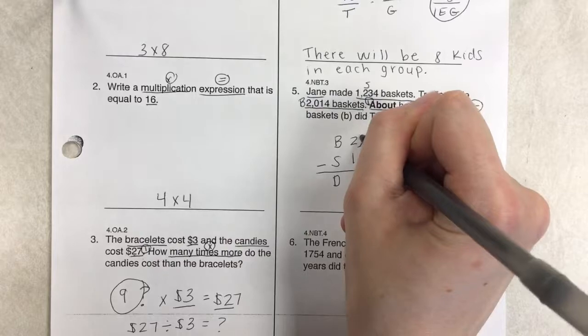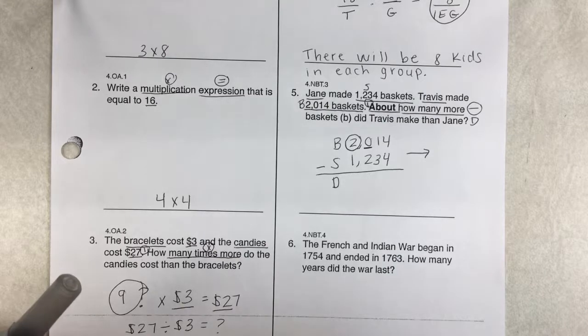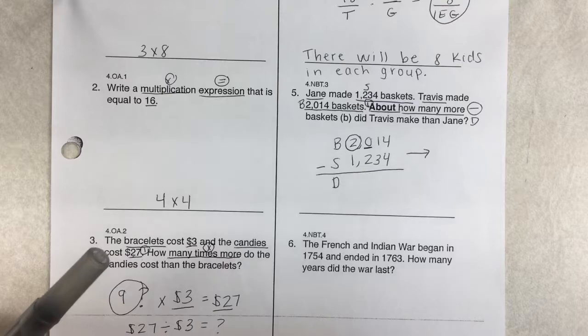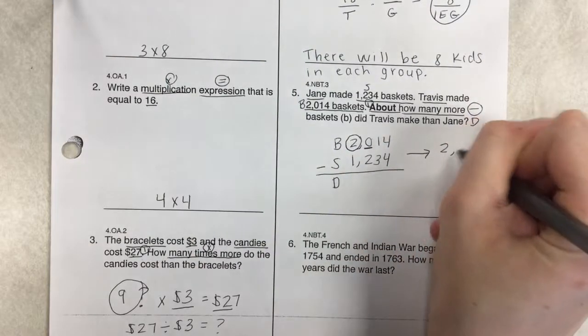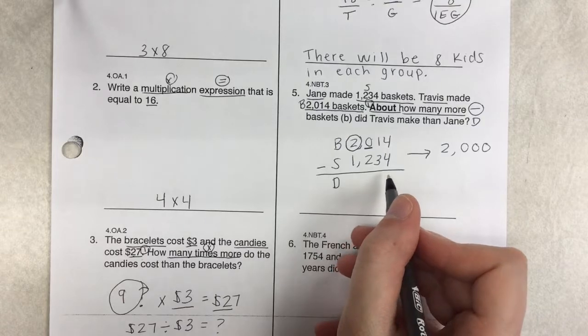So my biggest place here is going to be my thousands place, my 2. So I circle the 2. I'm looking at the 0 to the right of it to tell me what to do. The rounding rule is 5 or above, give it a shove. 4 or below, let it go. So I have a 0 to my right, that's below 4, so I can just let it go and round to 2,000. Then I look at 1,234.